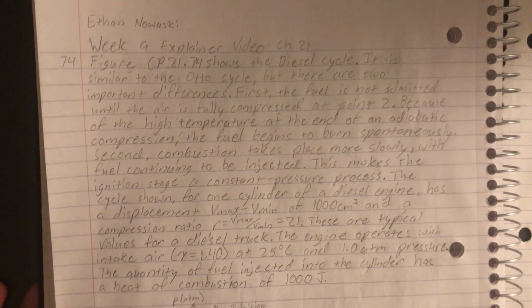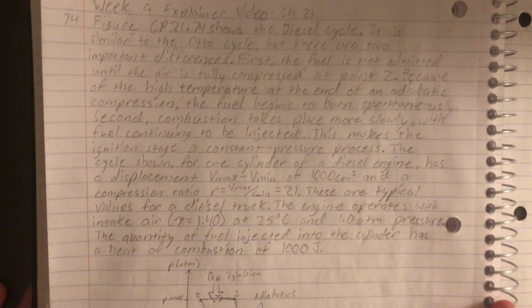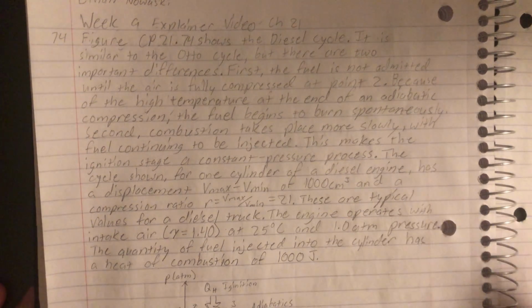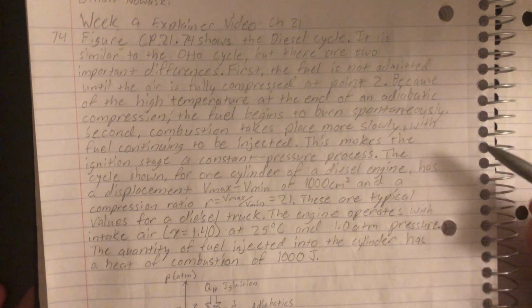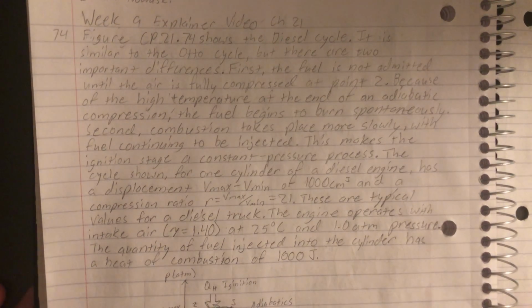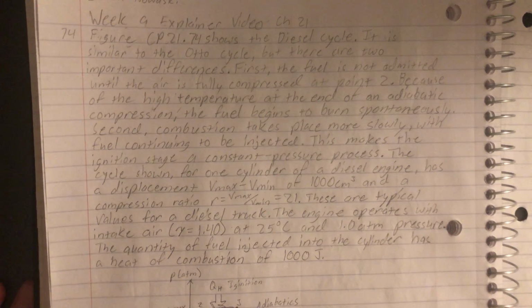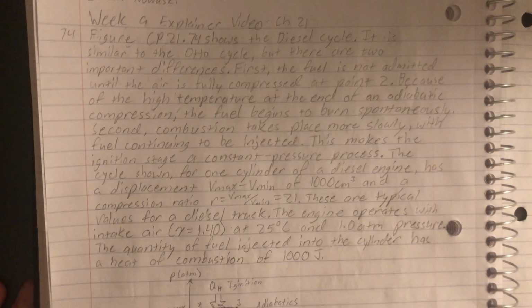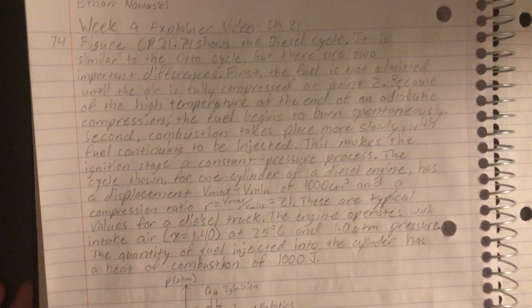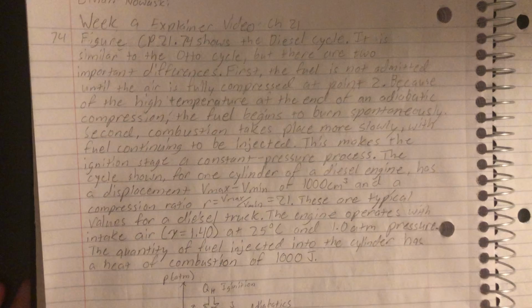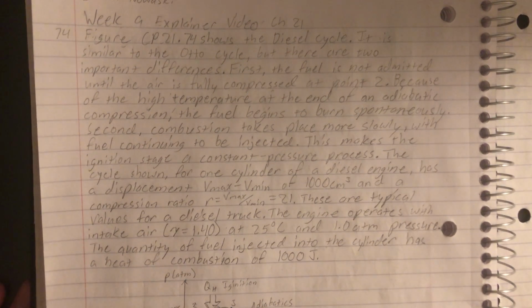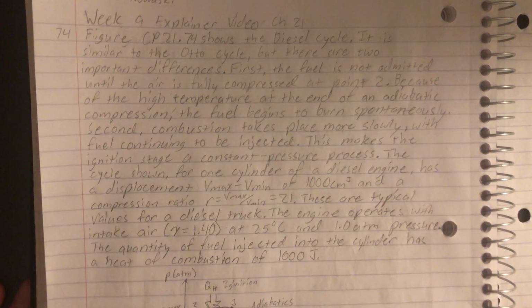The wording of the question itself is kind of long, so I'm not going to go too in-depth on the wording, but you can read it yourself if you want to pause it. What it's asking us is it's presenting us with a diesel cycle, which, as they say, is similar to an Otto cycle. They're giving us some values and some conditions for this diesel cycle, and they give us a pressure versus volume diagram to go along with it. From the values they give us and the diagram itself, they're wanting us to find the pressure, volume, and temperature at each of the points of this cycle.